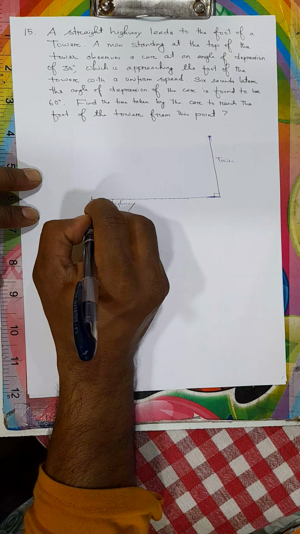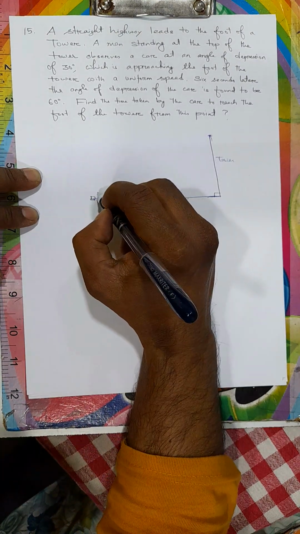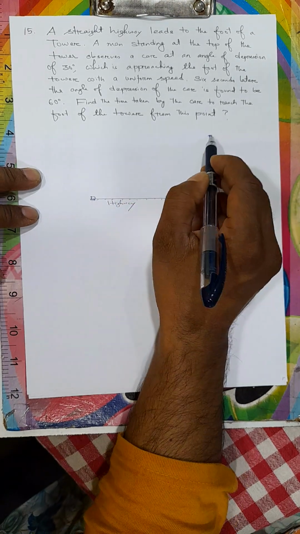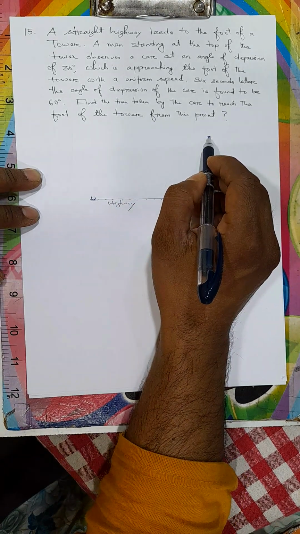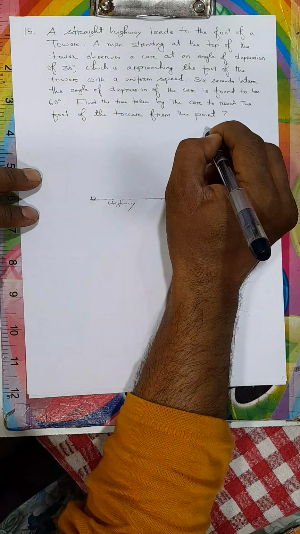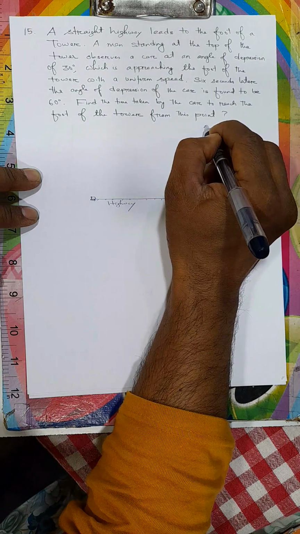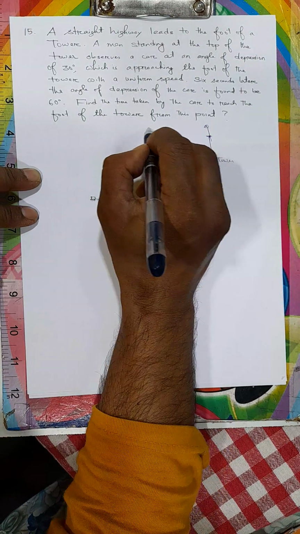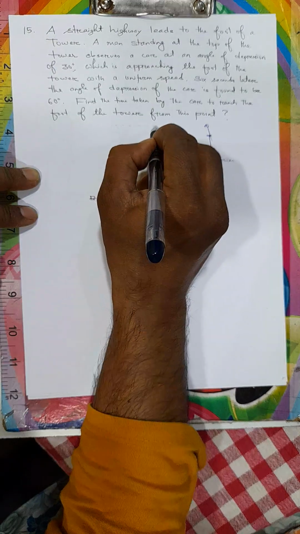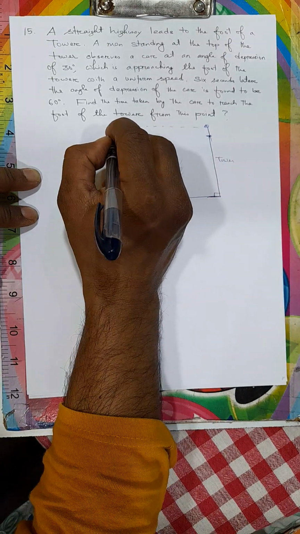Suppose this is the initial position of the car, and it is making an angle of depression 30 degrees when it is observed from the top of the tower. This is the position of the man. So if you draw a horizontal line connecting his eyes, which is parallel to the ground, this is called the horizontal line.